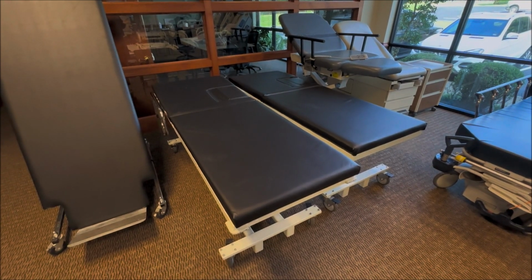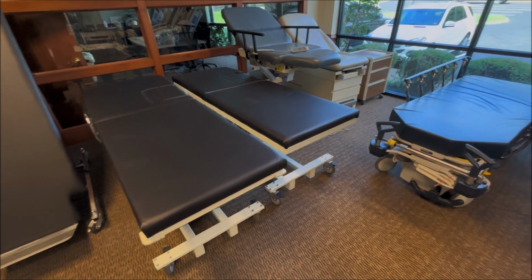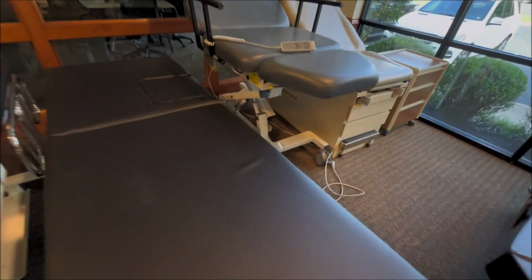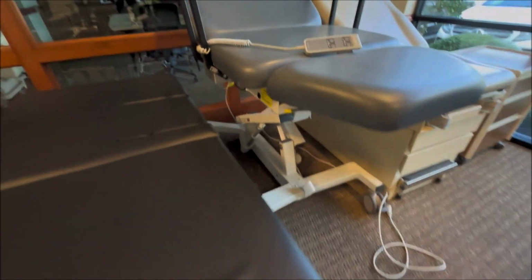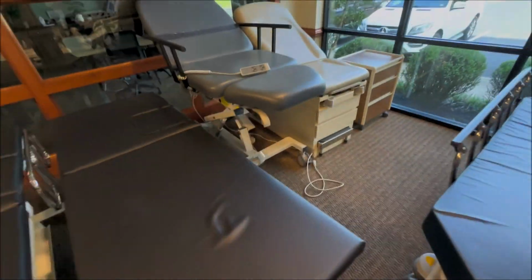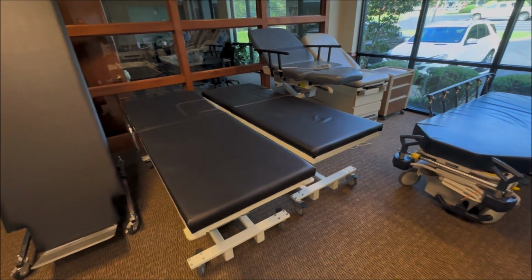Depending on what it is that you need, if it's OB/GYN, which we're not really covering in this video, but something like this right here, it would have pull-out stirrups. This actually does have pull-out stirrups. So we can see right here that we've got stirrups that come out, that this one actually does have the OB/GYN functionality.